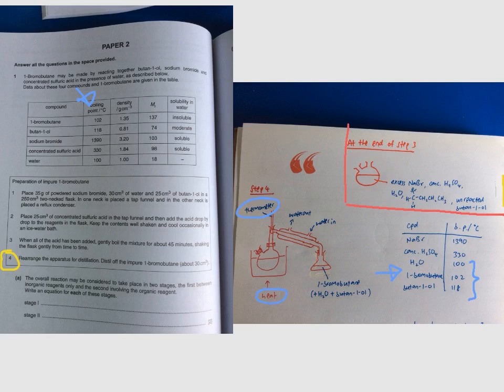Okay, and by right, the thermometer will stay at 100 degrees Celsius until all of the water comes out as a distillate. Then it will continue to rise when there is no more water. Okay, and when it reaches 102 degrees Celsius, 1-bromobutane will actually start to come out as a distillate.